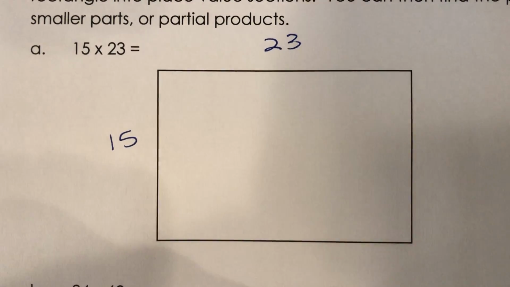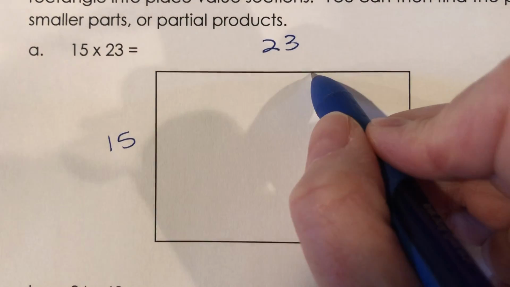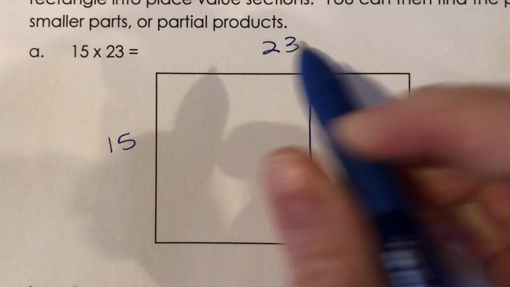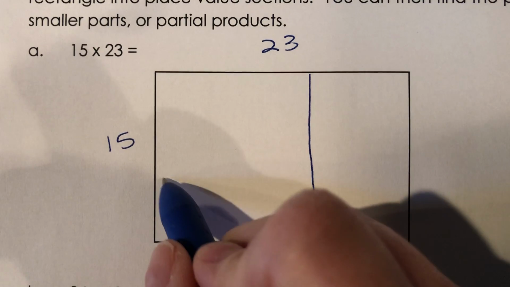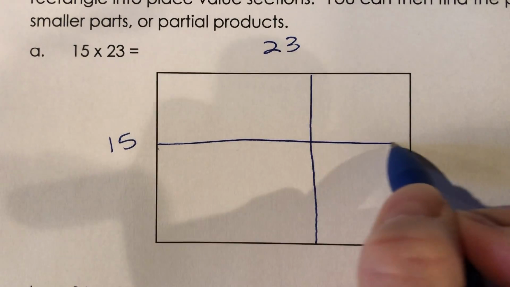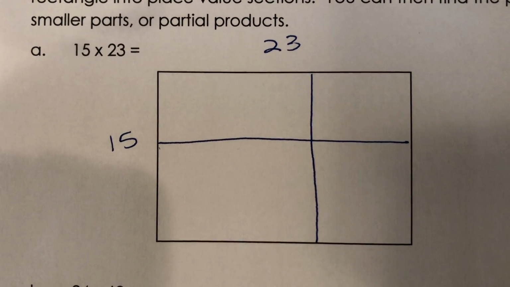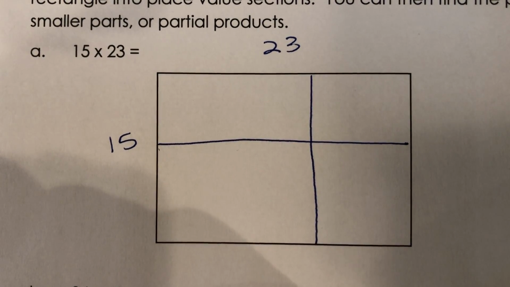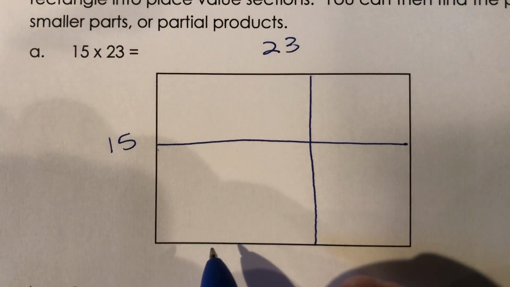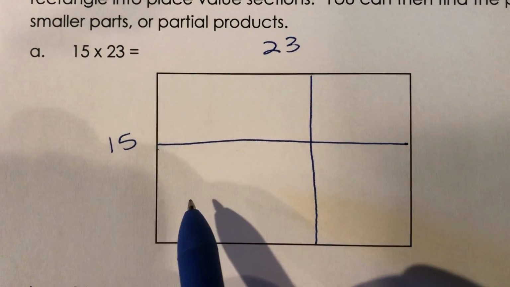So in multiplying these two, yesterday you just drew one line down because you're breaking up one number. Today we're going to break up this number and this number. So you end up having 4 sections instead. Now don't get caught up in the size of these boxes. It doesn't really matter. This is just a visual of partial products.